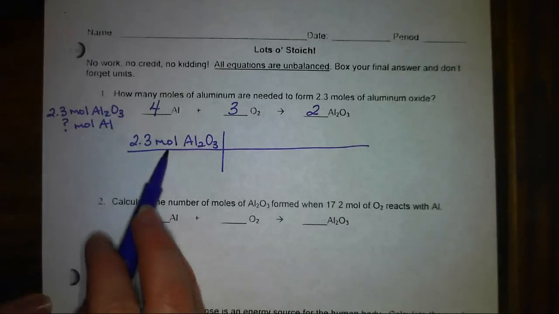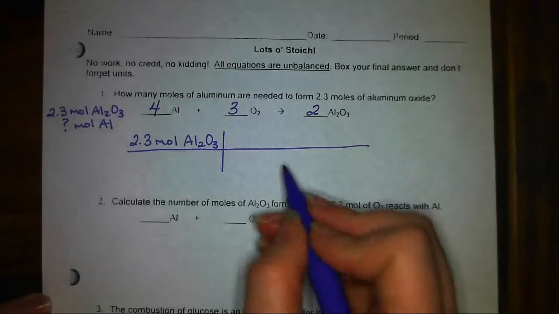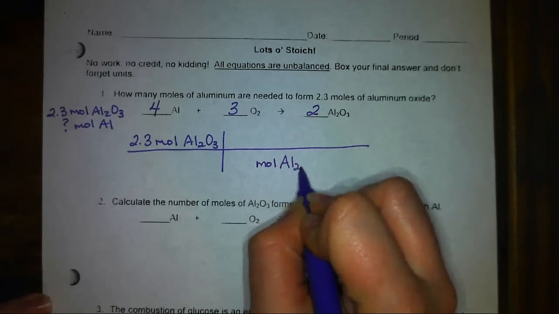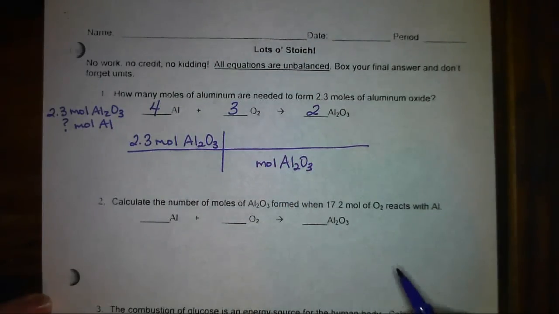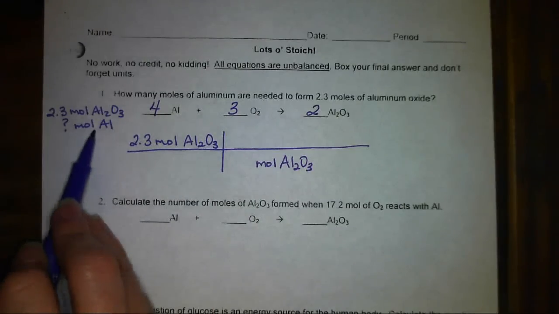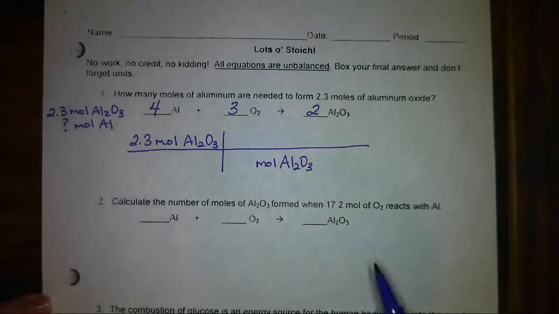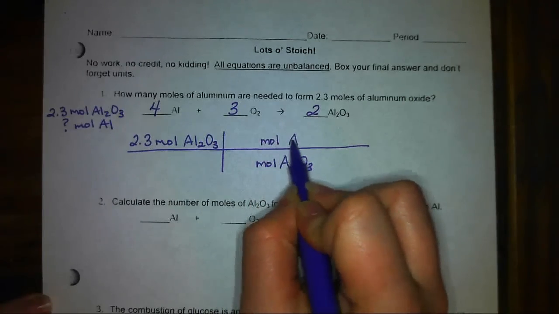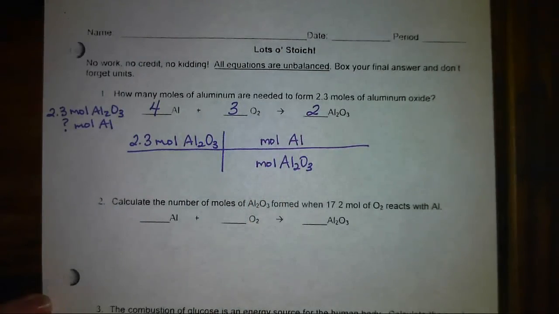So let's see what I need to do here. If I have moles of aluminum oxide up top, I need to be able to cancel my units with moles of aluminum oxide down below. My goal is to get to my moles of aluminum. So I'm going to go from moles of aluminum oxide to moles of aluminum up above.